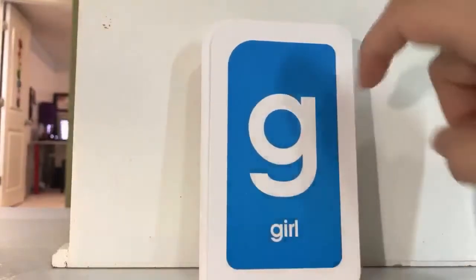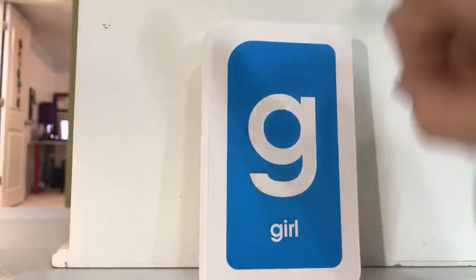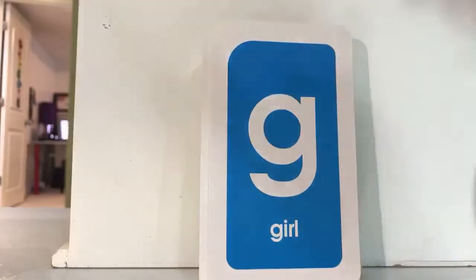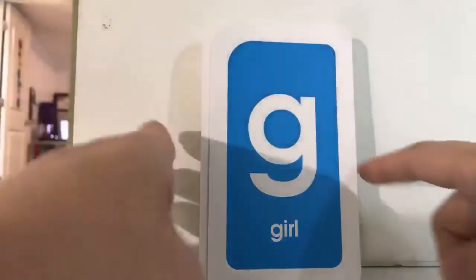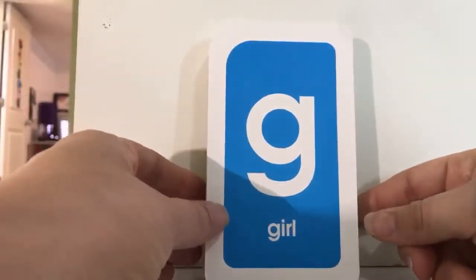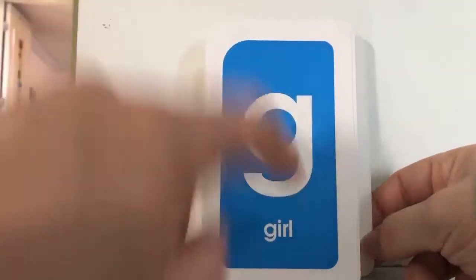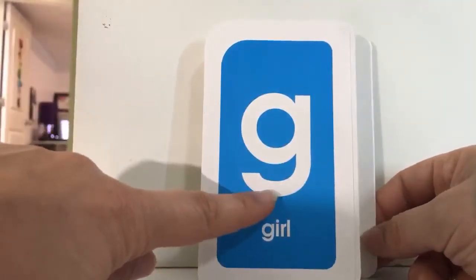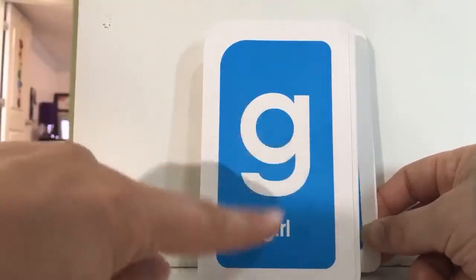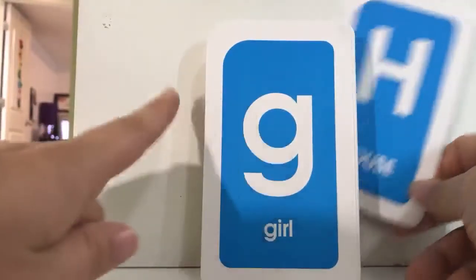This is G, G, and sometimes J, but normally G. So think G first. And if it's not working when you're sounding out a word, then think J. But first think G. G normally makes the G sound, like in the word girl.